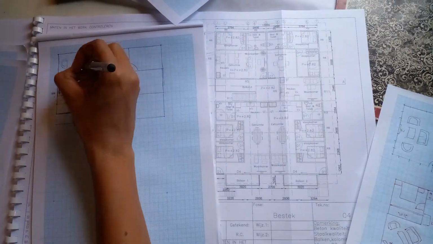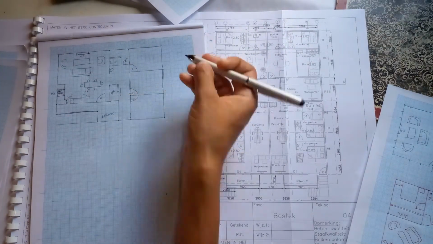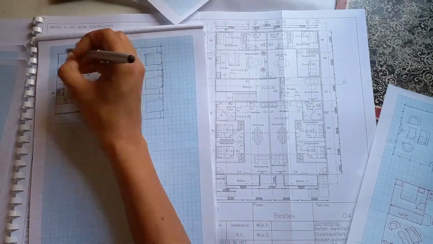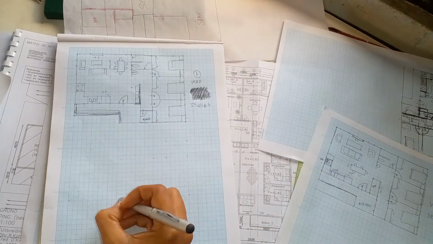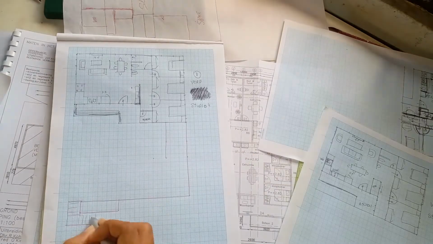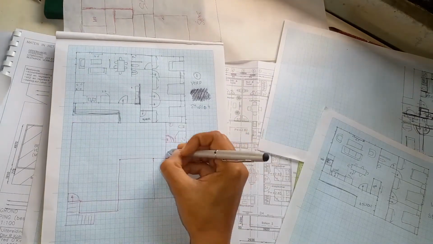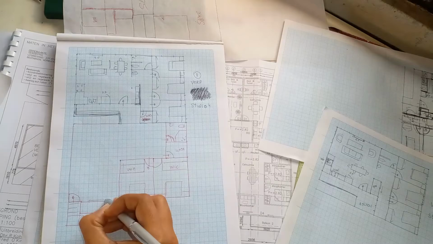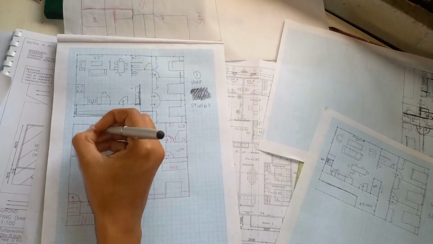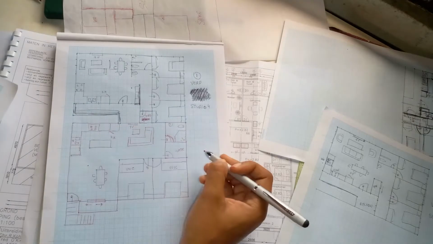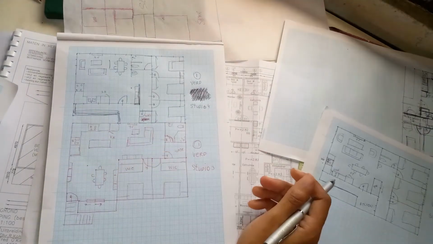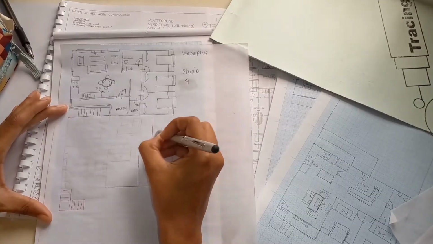Now, at last, I sketched Studio 3. Studio 3 is actually above Studio 1. The sketching phase for this was way easier. And after this, it was the end of the day, and I mailed it to my freelance employer.